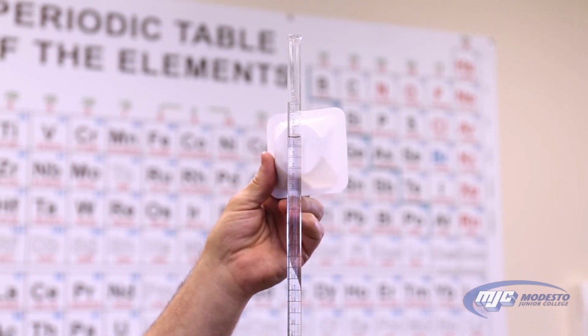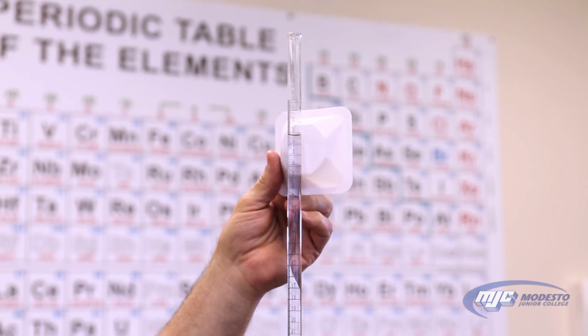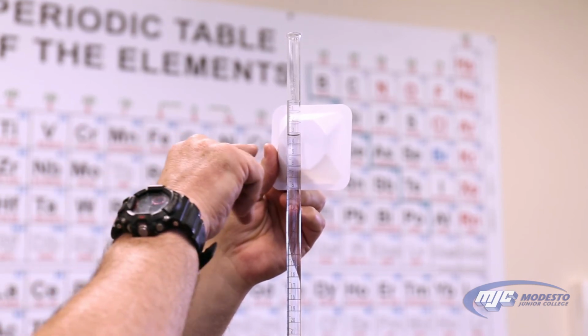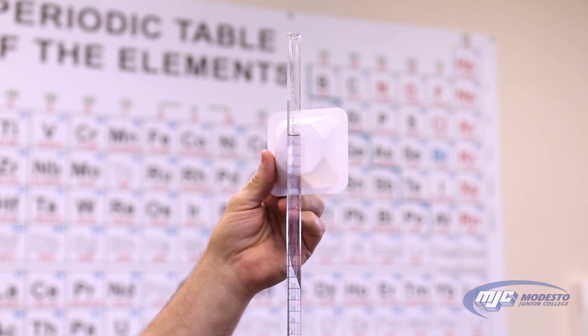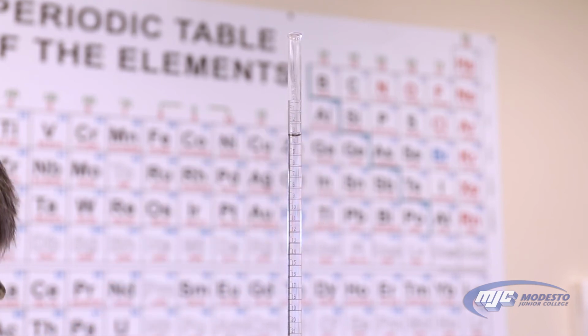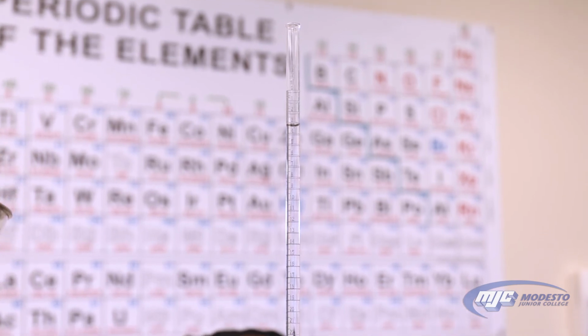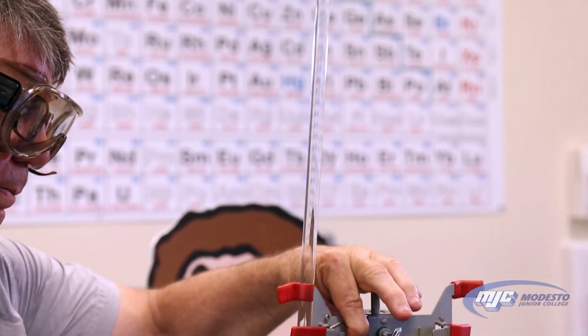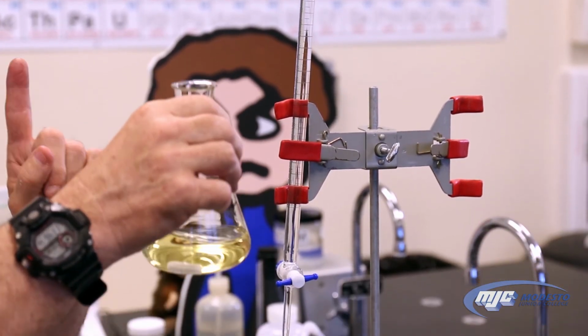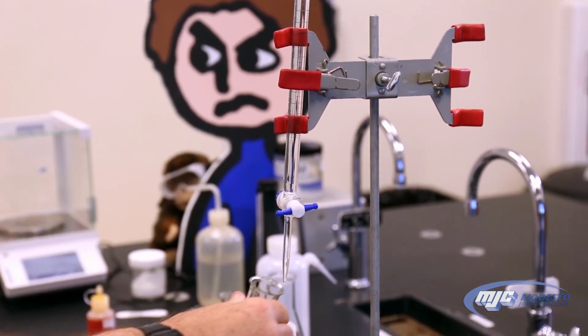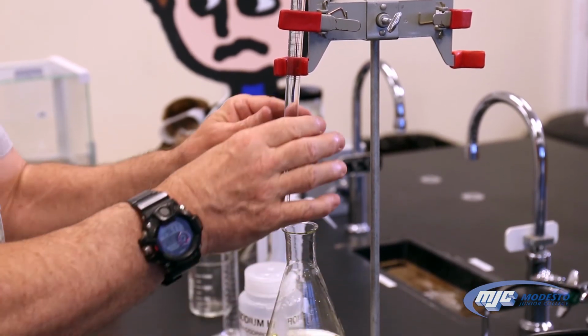So reading this, remember 2 places past the decimal, we're reading the bottom of the meniscus. To me, this looks like 3.19 milliliters, estimating that last digit. So that's my initial volume. Now I'm ready to start the titration. I have my KHP in here, indicator, I know it's there because it's yellow, magnetic stir bar. On the stir plate, it's stirring.